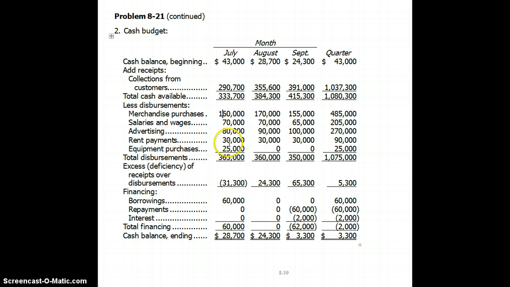Salaries and wages, advertising, and rent are given to us in the book, as is the equipment purchase. Letter D there, equipment costing $25,000 is purchased for cash during July. The only other trick to note is depreciation for each of the months is $40,000. Depreciation is a non-cash charge, therefore not included in the cash budget.